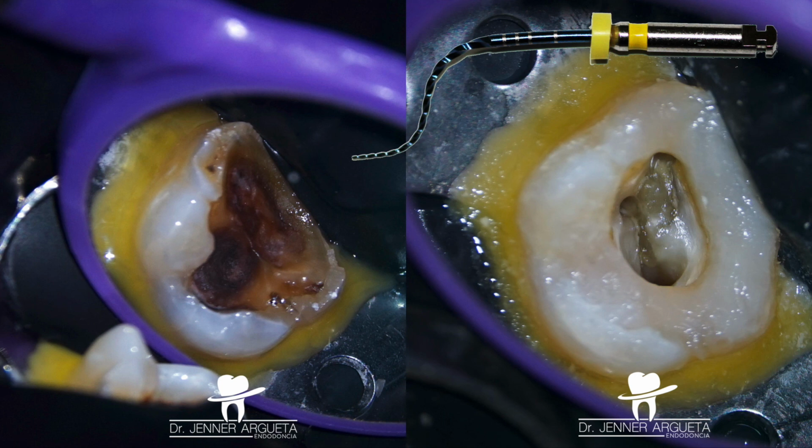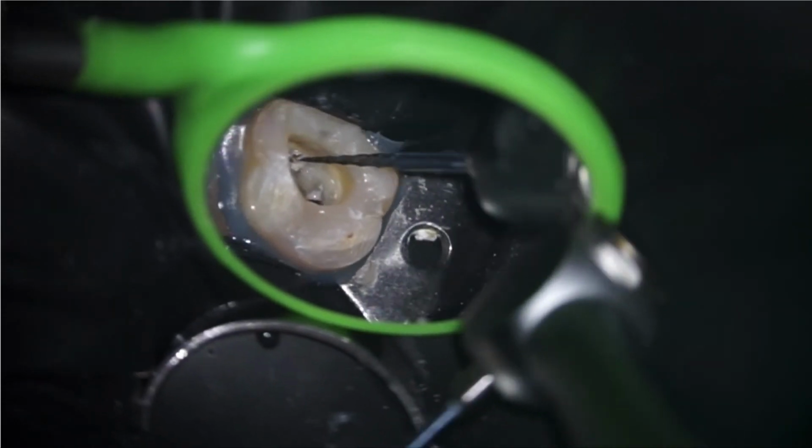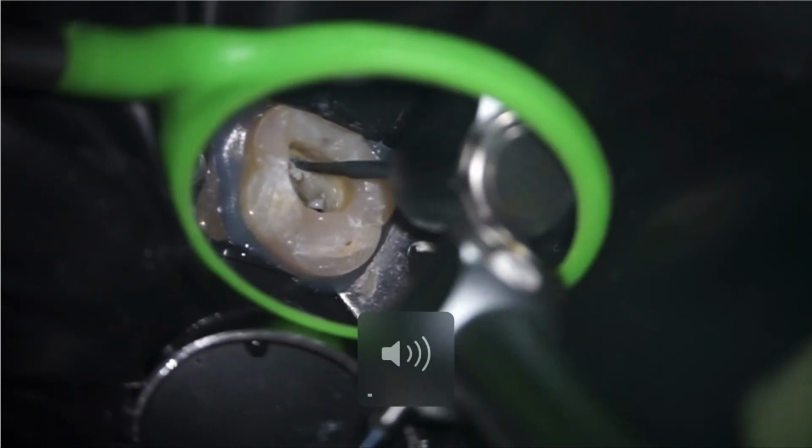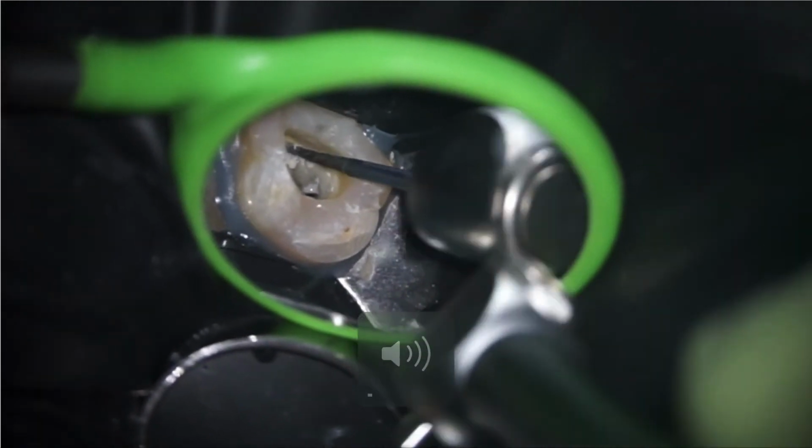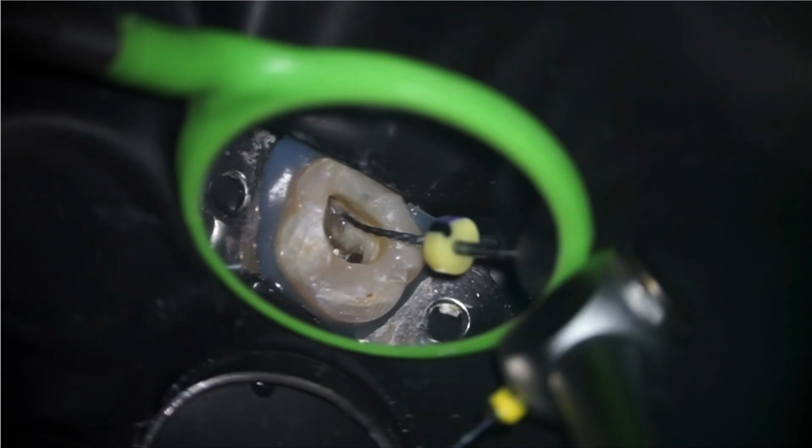It's very easy to see that we have the 3 entrances of the main canals. We can see where the MB2 might be located. So we proceed to enlarge, to shape, and to clean the MB2. For doing this, I use the Aurum Blue system. Aurum Blue is a file system by Meta Biomed as well.